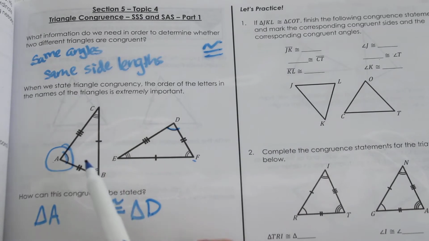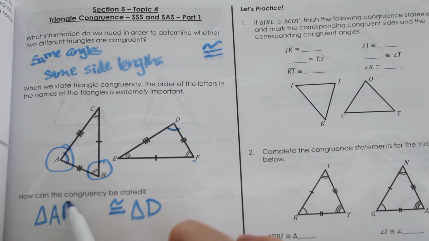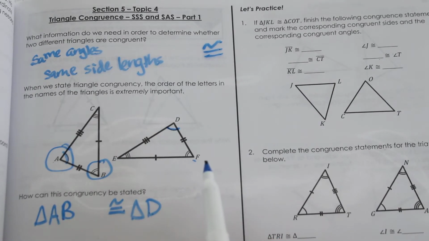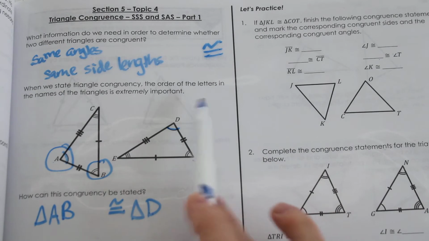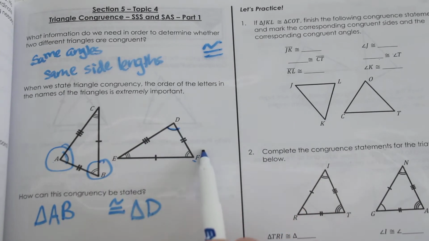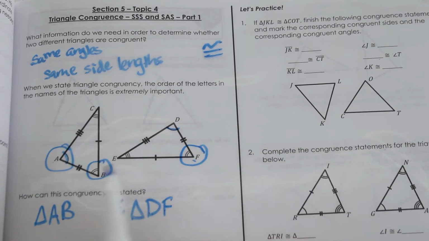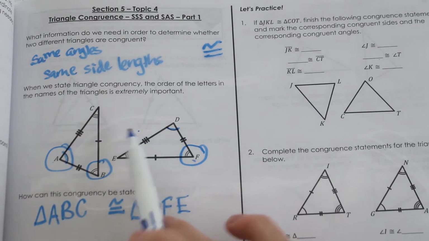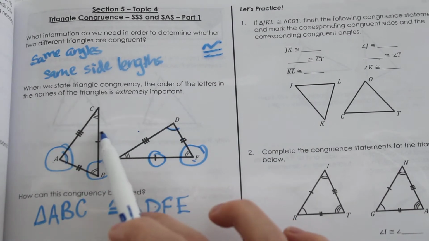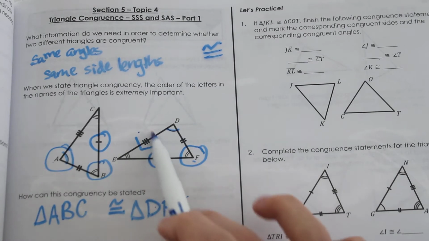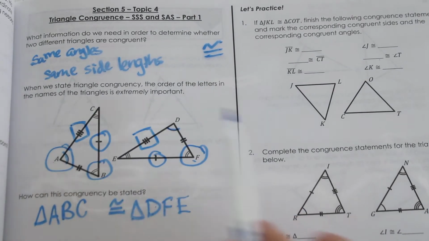Okay, then we're going to go to angle B. It has 2 little marks in the corner. So we have triangle AB next. Okay, which angle of our right triangle has 2 little hash marks? Well, it's F, of course. So we have DF. And then what would be left? C and E. So triangle ABC is congruent to triangle DFE. These hash marks on the side also tell us that this side length is congruent to this one. Similarly, the one with 3 is congruent to this one that has 3 as well.